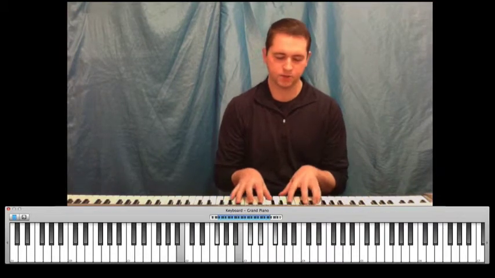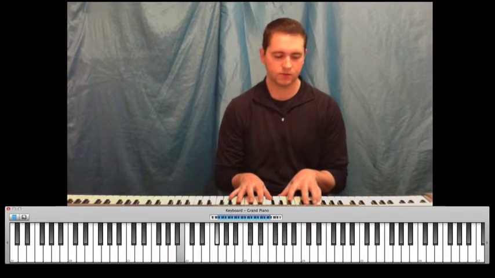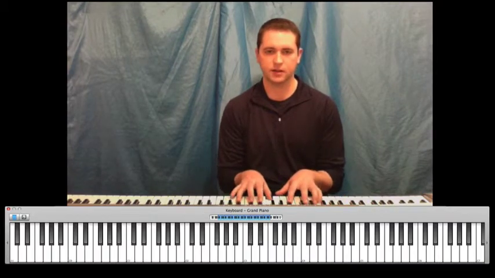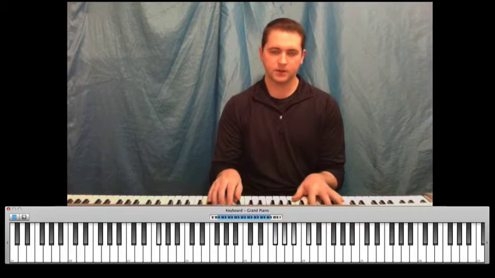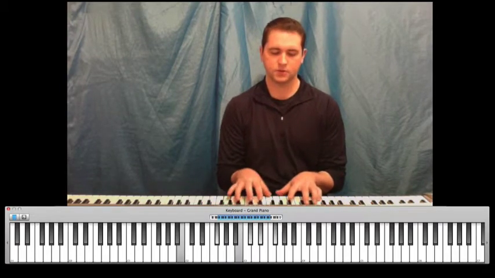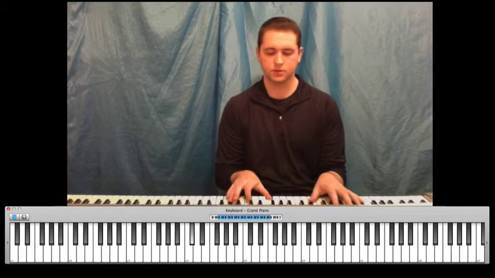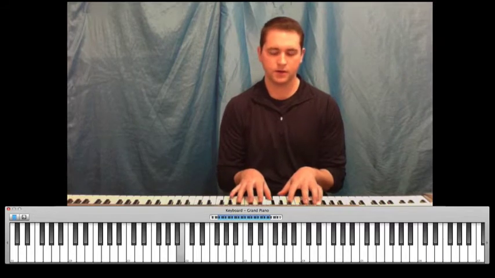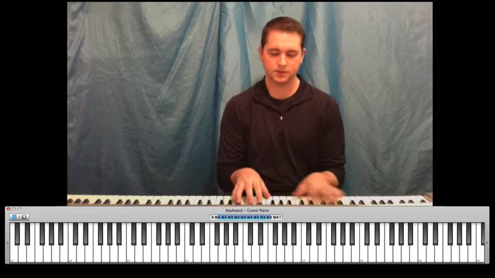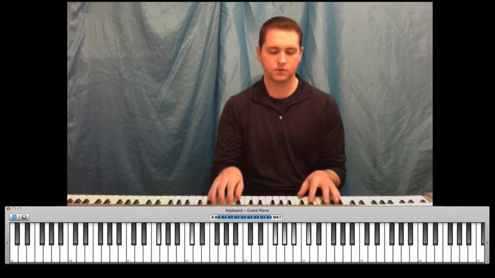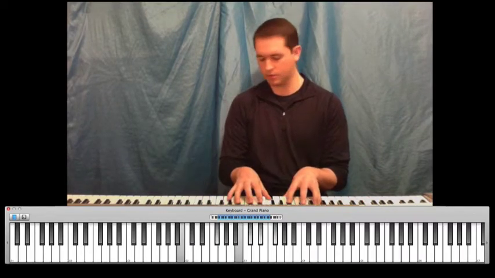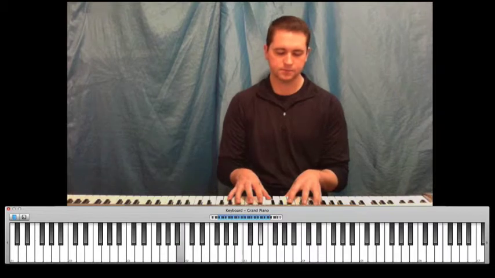Alright? So that's the real common way we get from the 1 to the 6 to the 2. You see that a lot as well. It's a real common movement to the 2. And that's usually followed by the 5 back to the 1. So 1, 6, 2, 5, 1. Real common movement there. Or you may hear it as 3, 6, 2, 5, 1. Another real common one that we'll go over also in a later lesson.